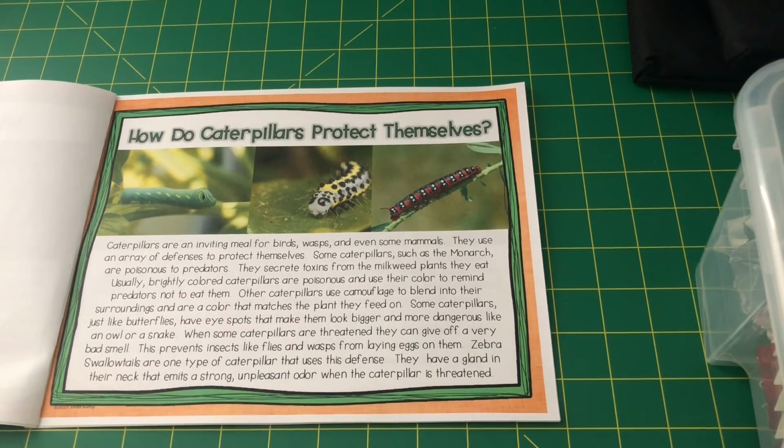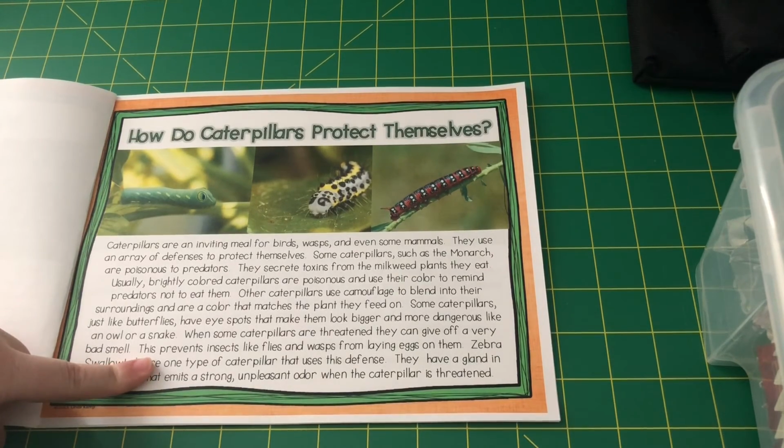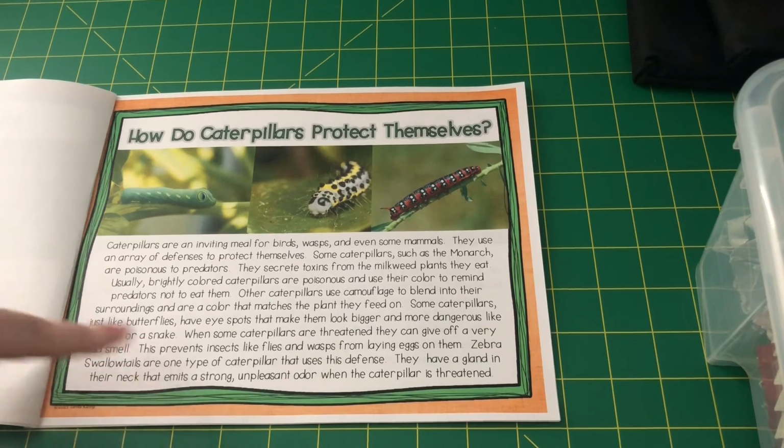Okay, let's find our spot. We're right here at this. Ready? Let's go. This prevents insects like flies and wasps from laying eggs on them. Zebra swallowtails are one type of caterpillar that uses this defense. They have a gland on their neck that emits a strong, unpleasant odor when the caterpillar is threatened.